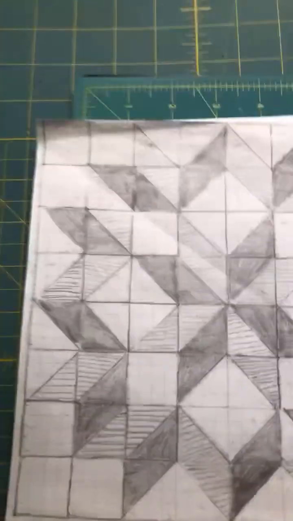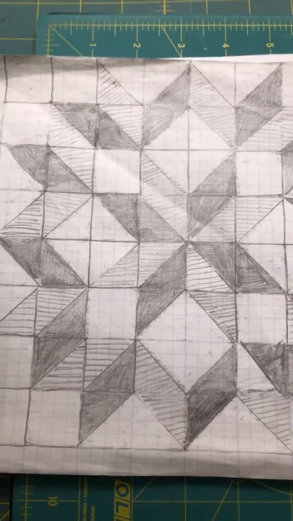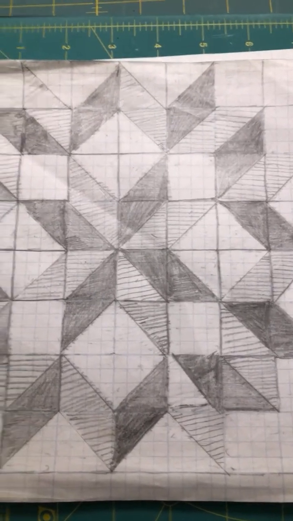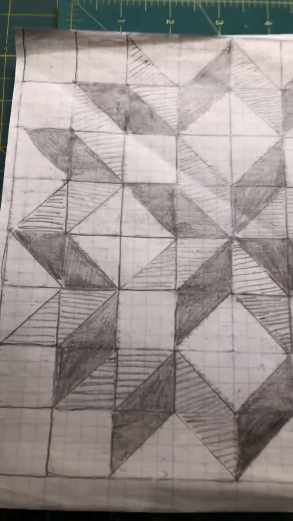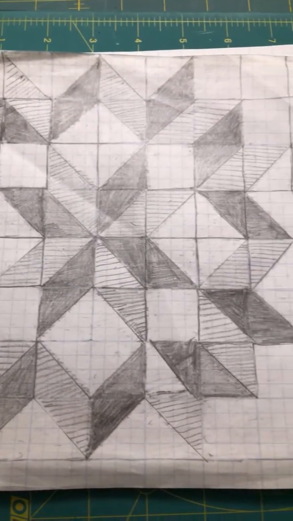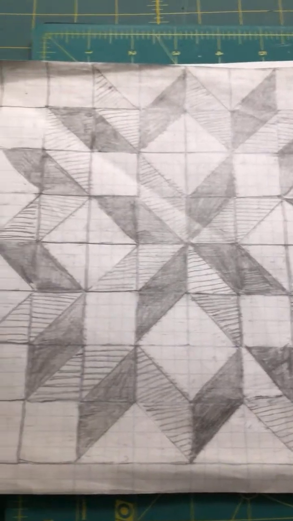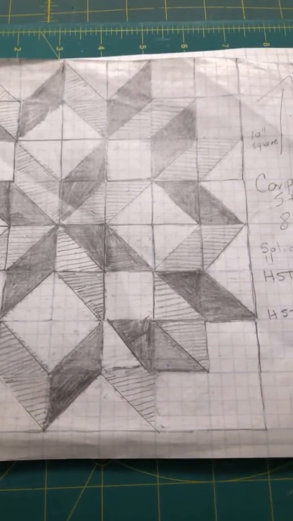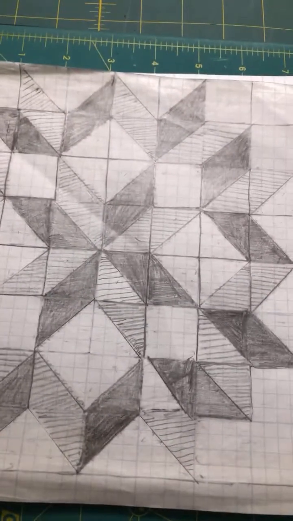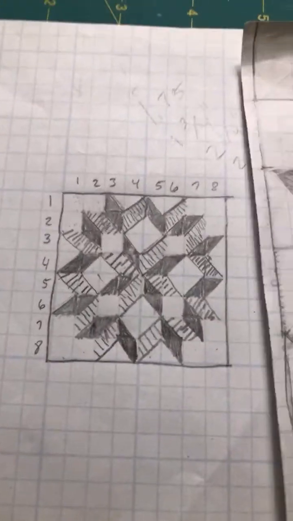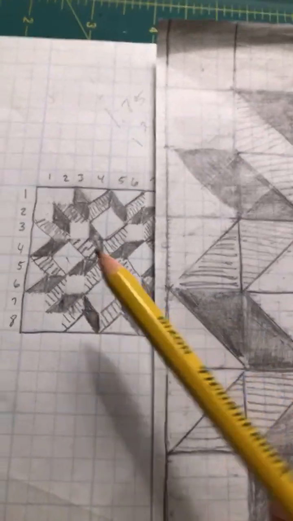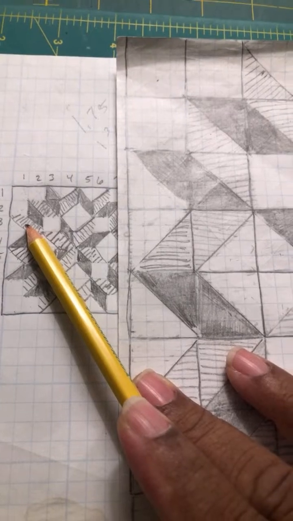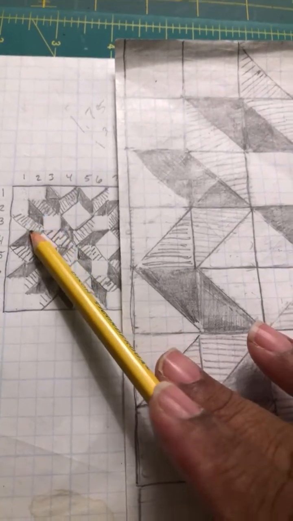And again, if you want to see, this is the bigger version of my Carpenter's star quilt design, quilt block, whatever you want to call it. This is the Carpenter star. So this is the bigger version of what I drew, so I wouldn't have to hurt my eyes. And then this is the smaller version. And the only difference that I'm seeing is that sometimes this is a light color and then this is a dark color. So it's three rows down.